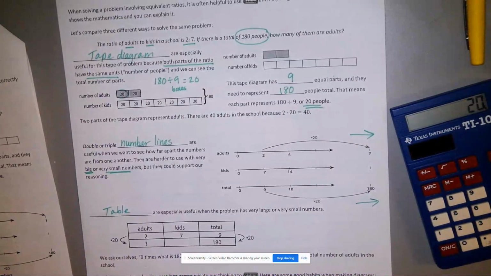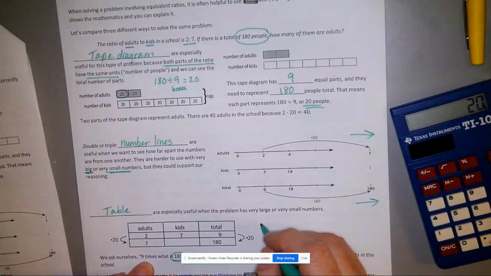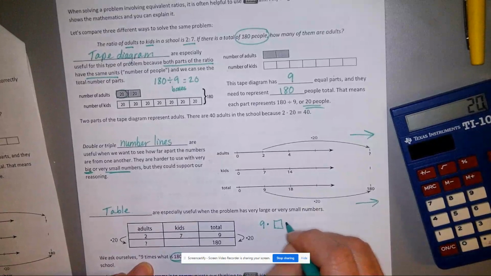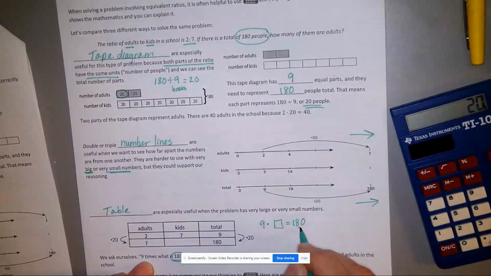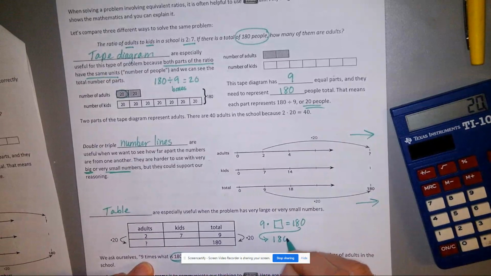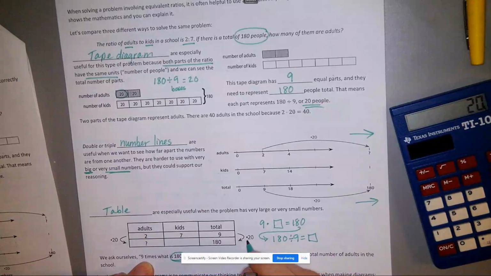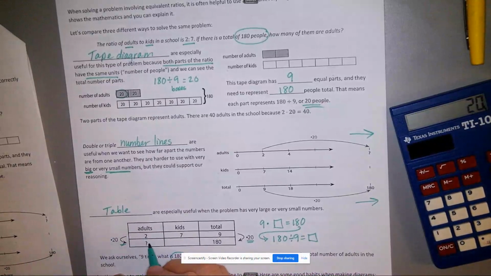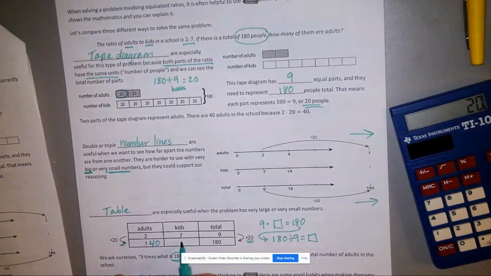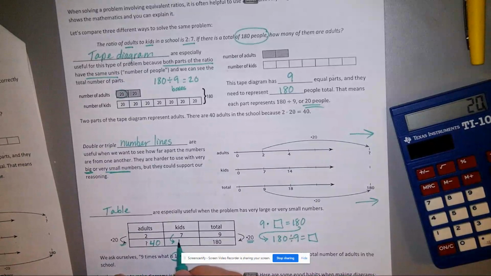I like a table because we can skip around to whatever we need to know. 9 times what is 180? That's where we can do that division problem. You say 9 times blank is 180. If we think of our fact families, that means 180 divided by 9 equals blank, which is where we got the 20. And then 2 times 20 would be 40. And we could also figure out the kids. It would be 7 times 20, which would be 140.